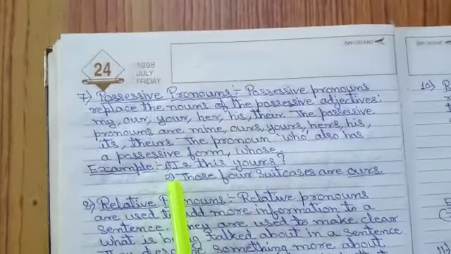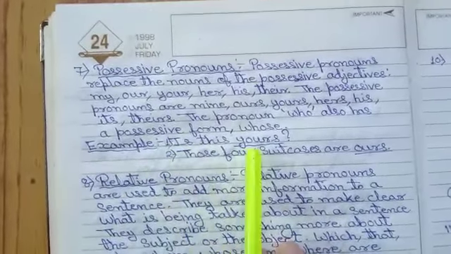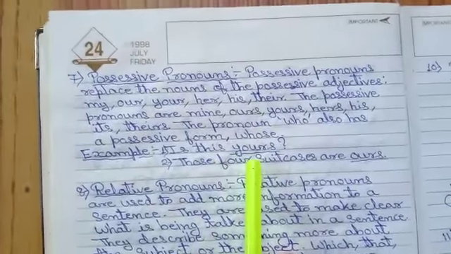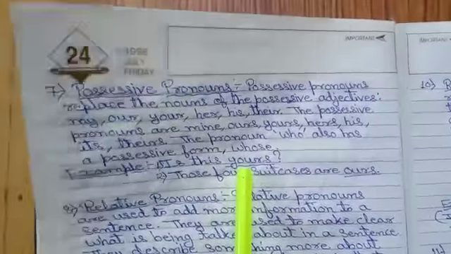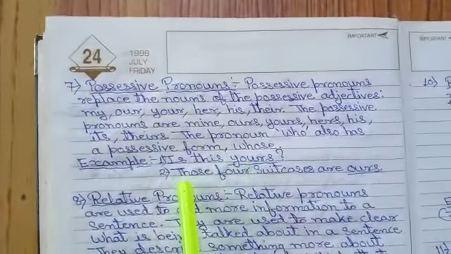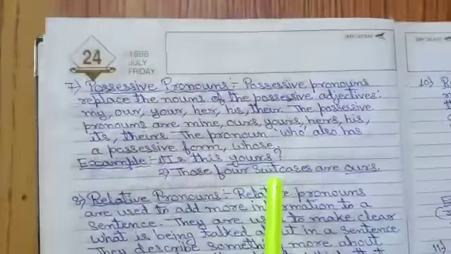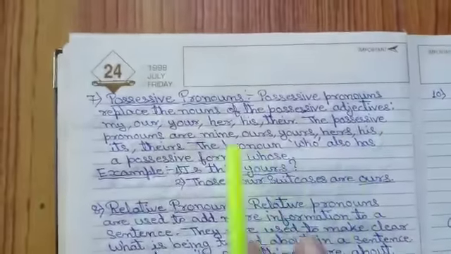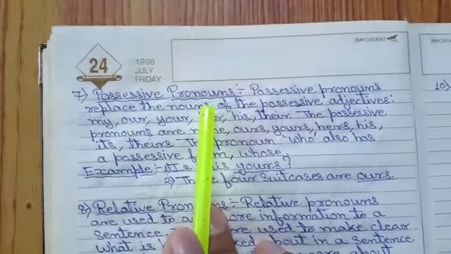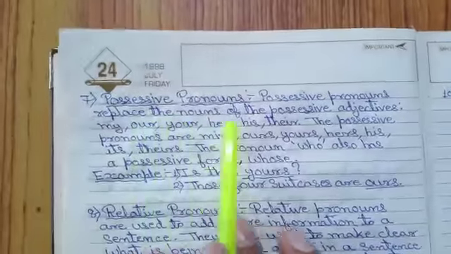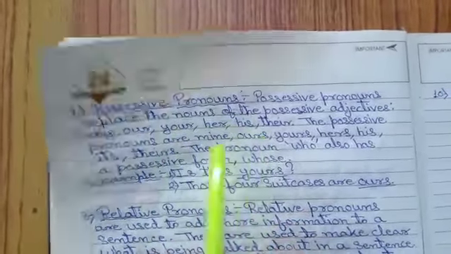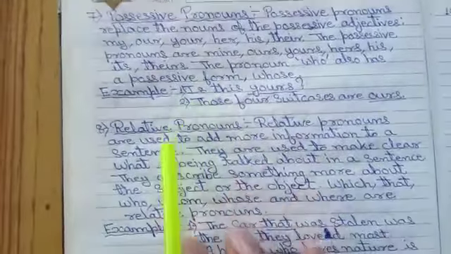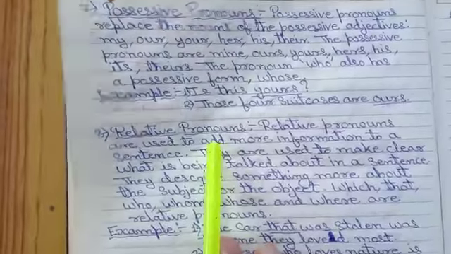Now see an example. Is this yours? In this sentence, yours is a possessive pronoun. If you see the second example, those 4 suitcases are ours. In this sentence, ours is a possessive pronoun. So I think that all of you understand the definition of possessive pronoun in an easy way with the help of an example. Now we will talk about the next type of pronoun, which is relative pronoun.